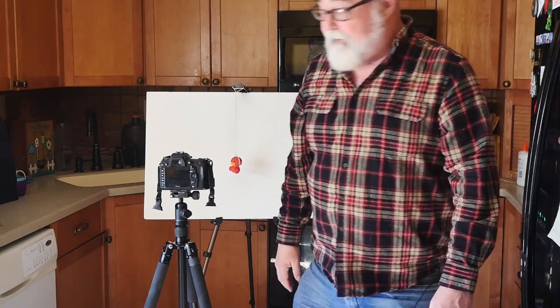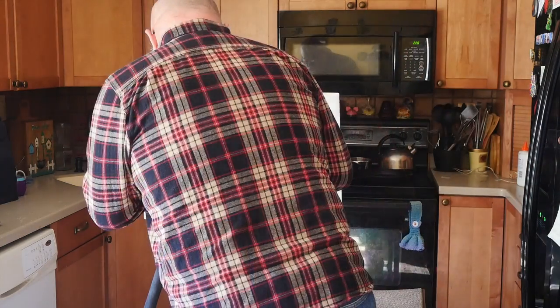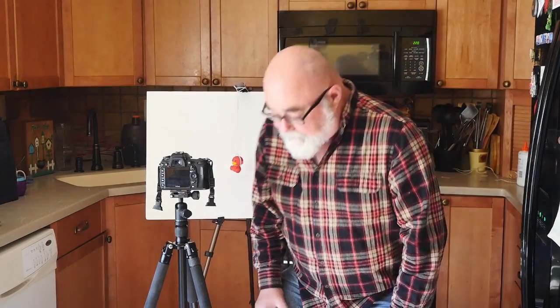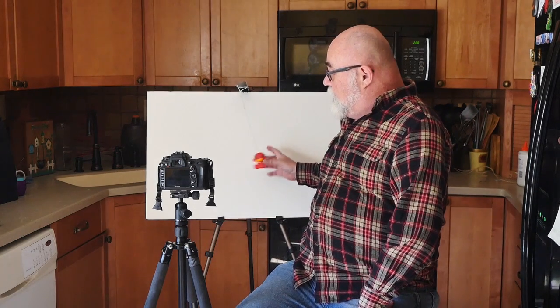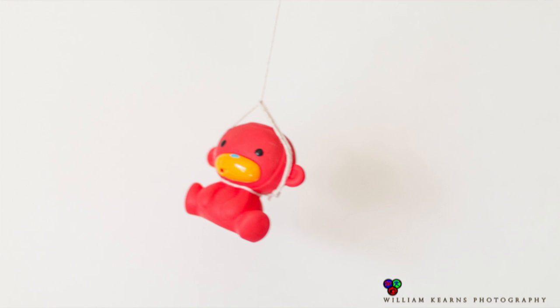Okay. So let's have a quick look. Right now, where are we set? 500th of a second. And let's see what Mr. Shutter Monkey here is going to do for us. We're going to give him a little swing. And we're going to take a picture. So what's Mr. Shutter Monkey look like? Well, Mr. Shutter Monkey looks pretty solid. He looks like we've frozen the action at 500th of a second. That's not a problem.